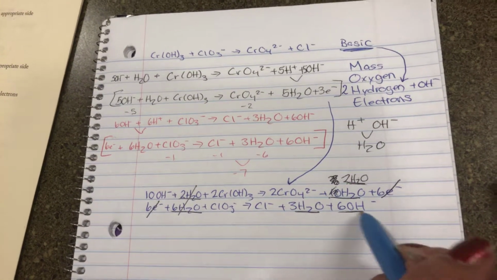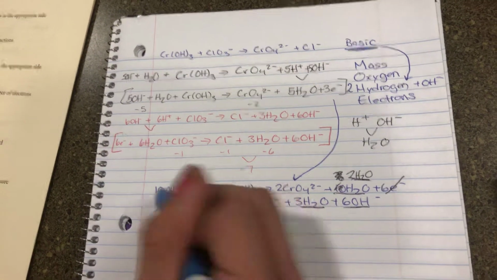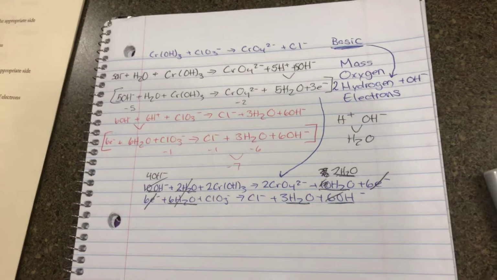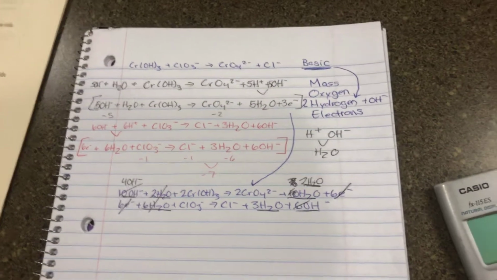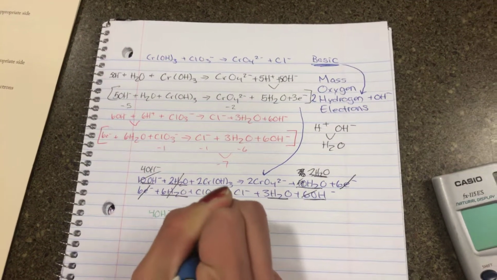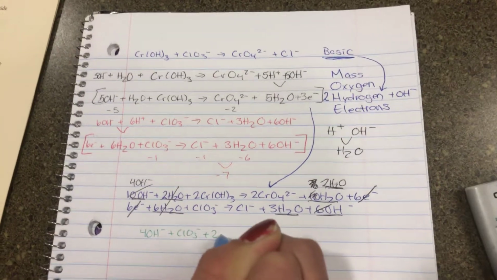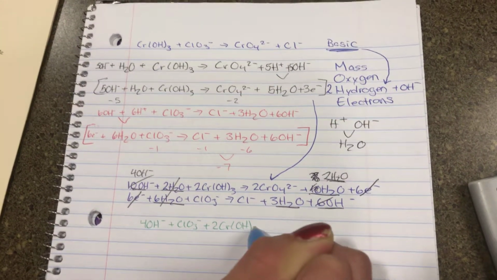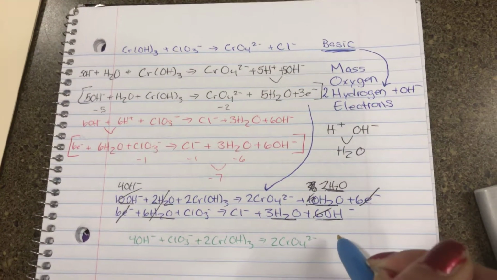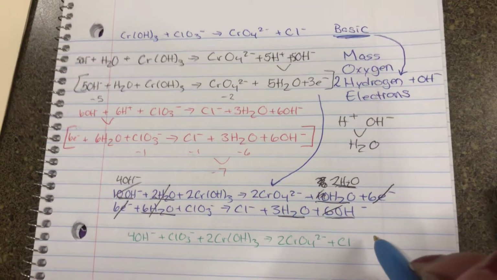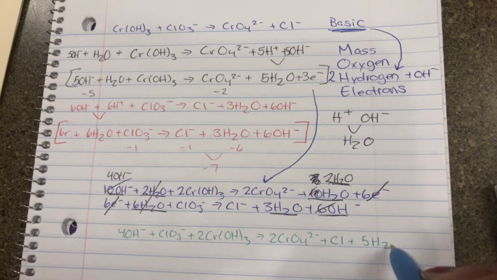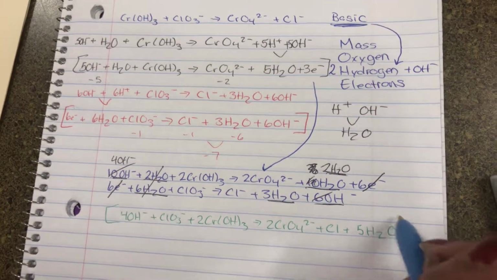So over here, we're going to X out the OHs now. So we have 10 and we have 6. So you're going to be left with 4 OH minus over on this side. So after everything's canceled out, we're going to combine everything. So we should have 4 OH minus plus ClO3 minus plus 2 Cr(OH)3 going to 2 CrO4 2 minus plus Cl minus plus 5 H2O, and that should be your final.